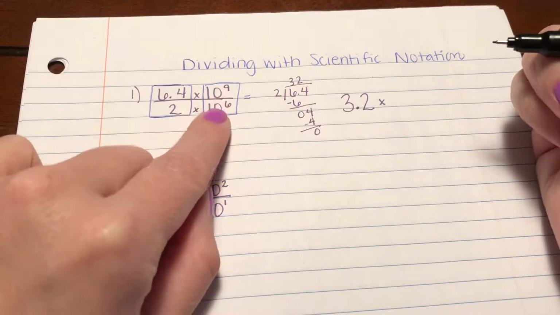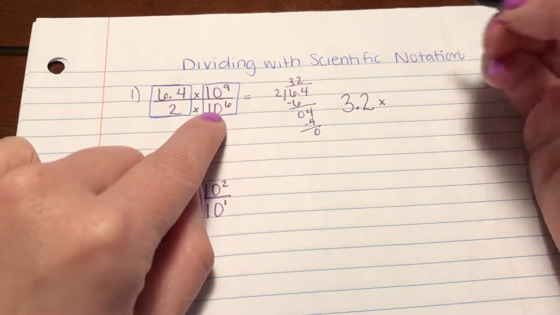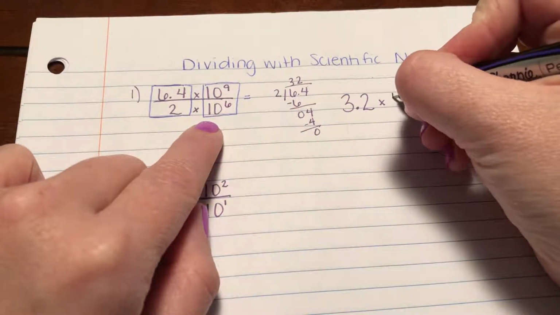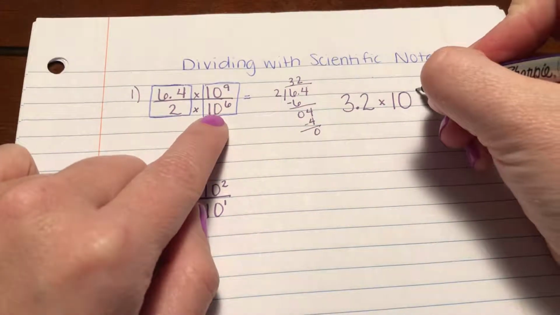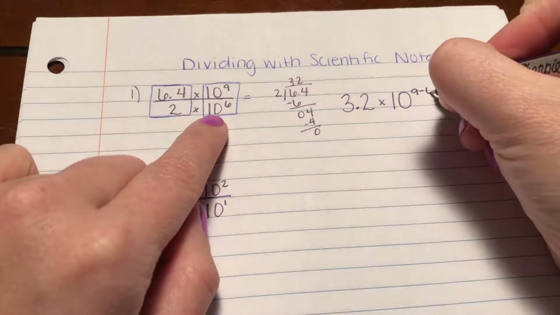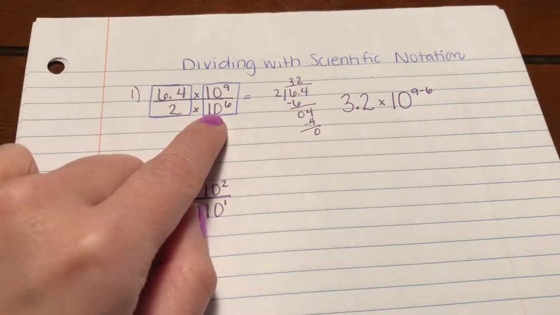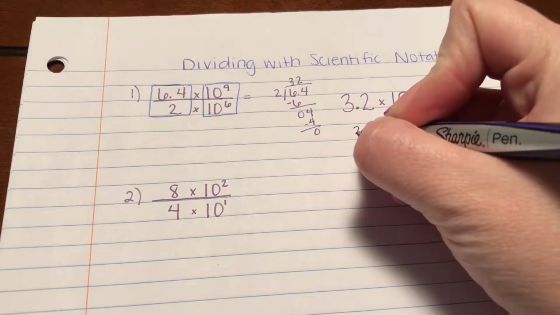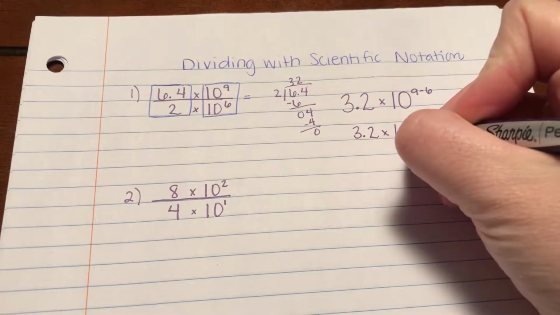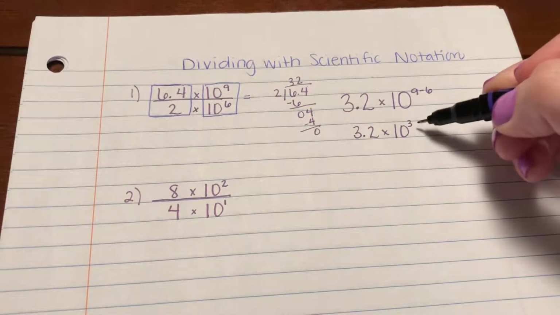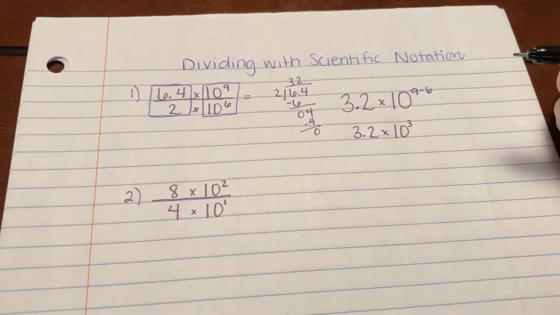And then we have division with exponents. They have the same base, so we're going to keep it. And the rule is that we subtract our exponents. So now we have 3.2 times 10 cubed, because anytime we have 3 as an exponent, it's called cubed.